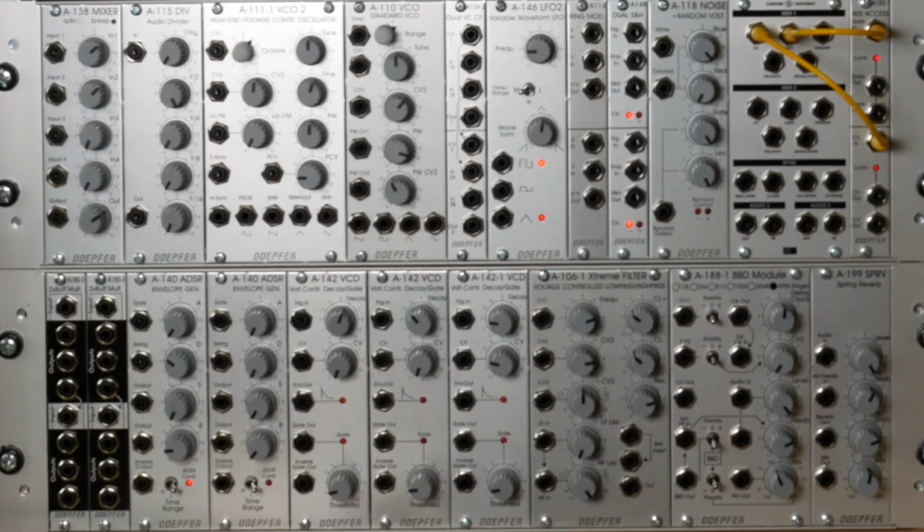Hi, today I'd like to show you how I make my kick drum patches, and this is just how I personally do it. There isn't one true way of doing it. This is just what works well for me right now.